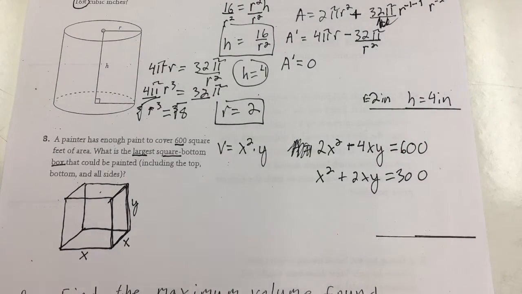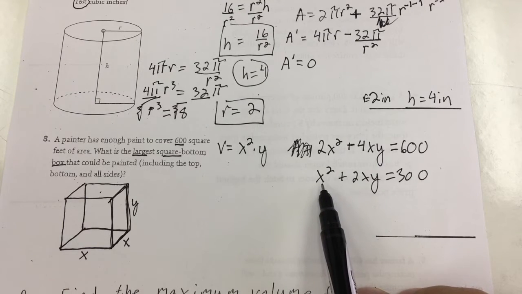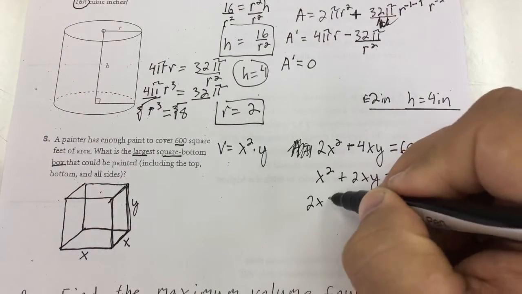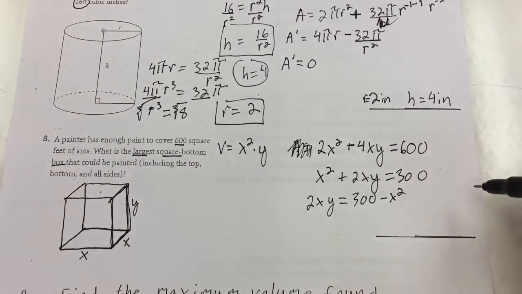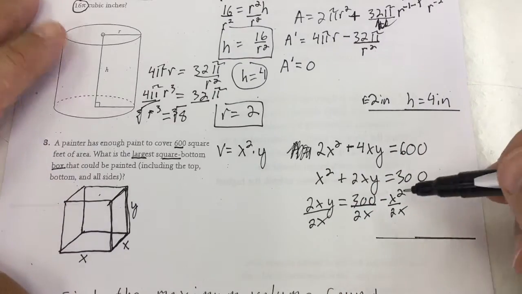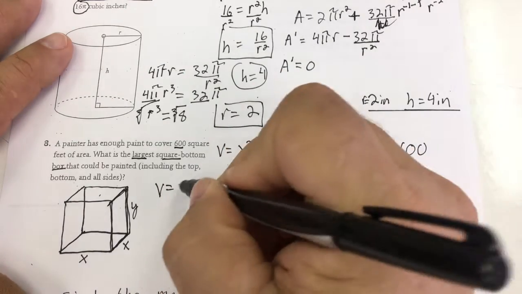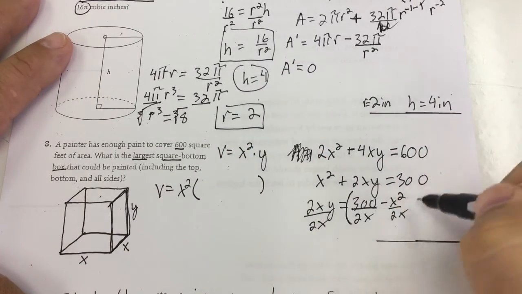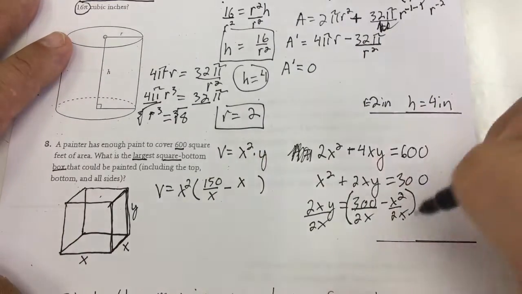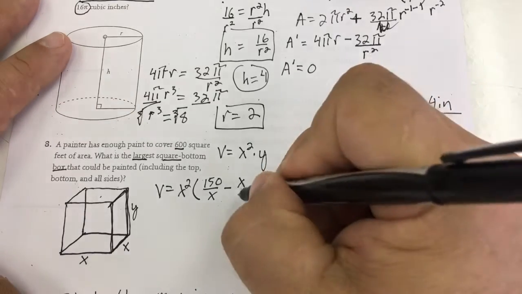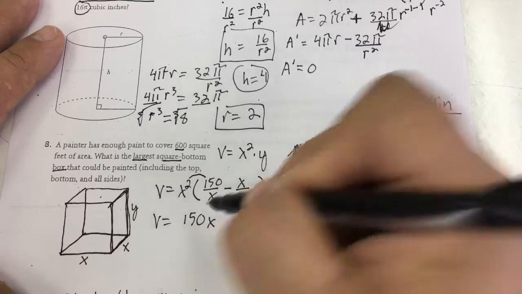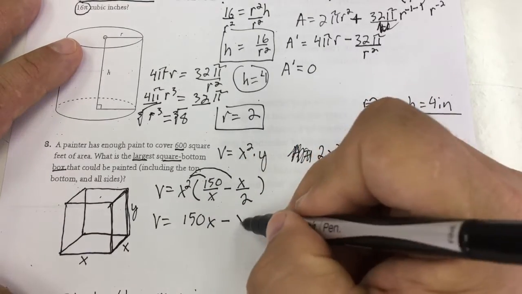And now I want to solve for something. I don't want to solve for x squared, because I have 2 different variables. I'm going to solve this for y. So let's see here. That's going to give me 2xy equals 300 minus x squared. And then divide everything by 2x. So my volume equals x squared times this quantity. 300 divided by 2 is 150 over x. X squared divided by 2x is minus x over 2. It's going to give me volume equals 150x, because the x is simplified, minus x cubed over 2.